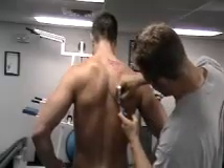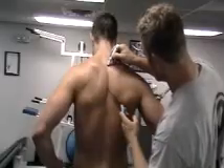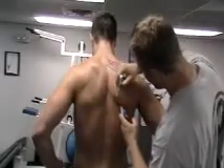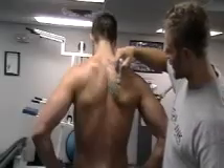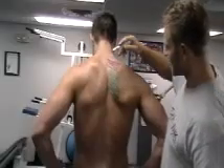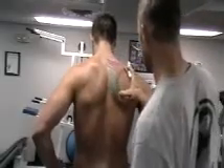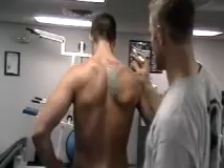So we have here to inferior angle, and this is the rhomboid major, which is again underneath the trapezius. It's deep to the trapezius.